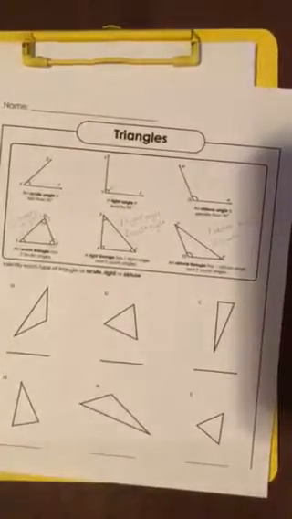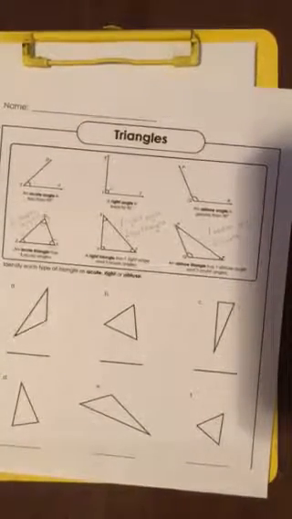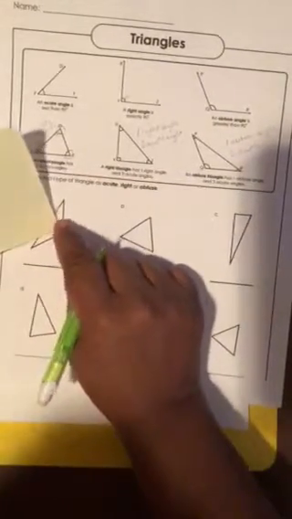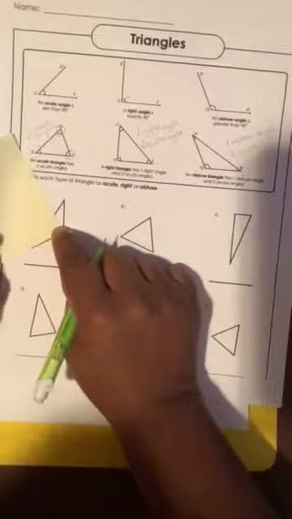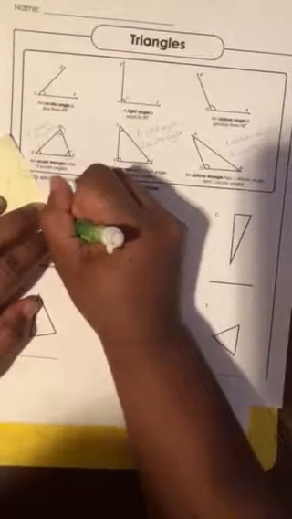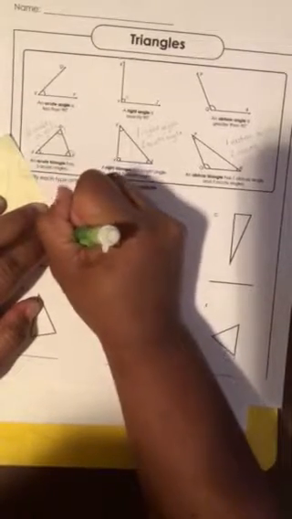So we use our handy dandy sticky note. Okay. So we're going to identify all 3 angles. If I put my corner at this vertex, this is my uppercase L. This side is outside of my uppercase L. So that means this is an obtuse angle. So if I have an obtuse angle, I have to have an obtuse triangle. And these other 2 should be acute.